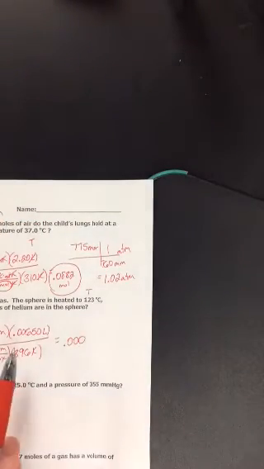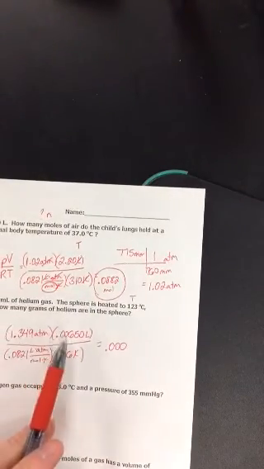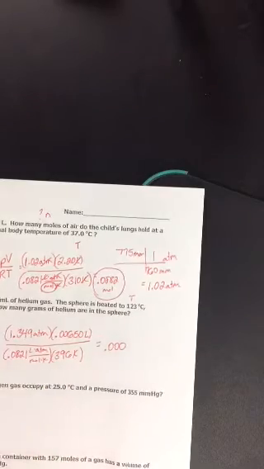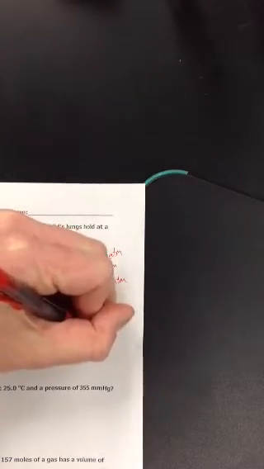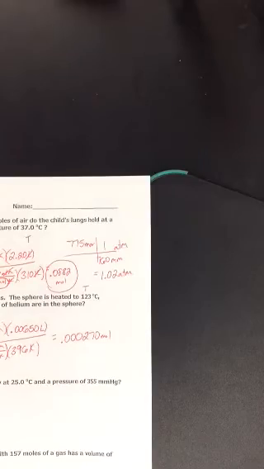I'll keep the zeros in there just to show you: 0.000. As far as sig figs, this pressure has 4. This volume has 3. This temperature has 3. So my answer should have 3 sig figs. So that will be this many moles of helium.